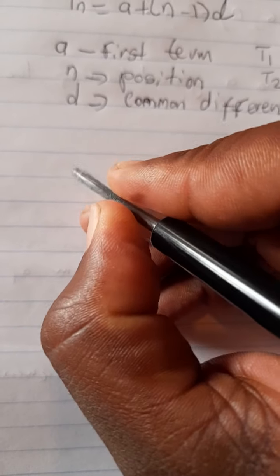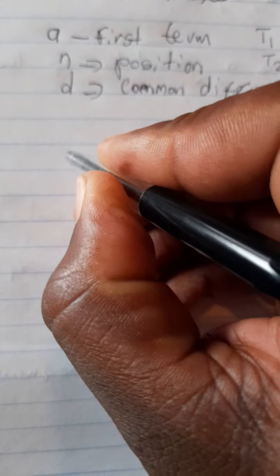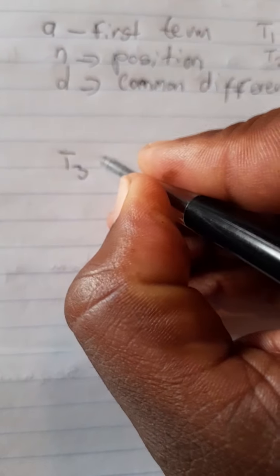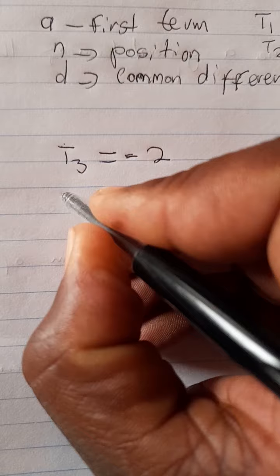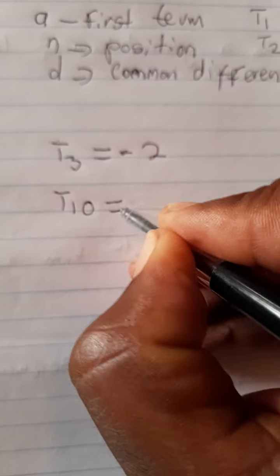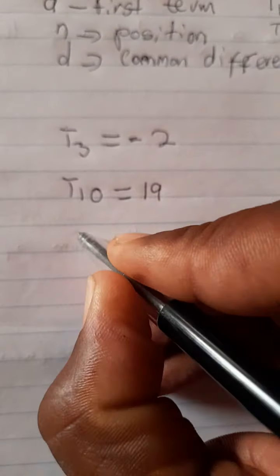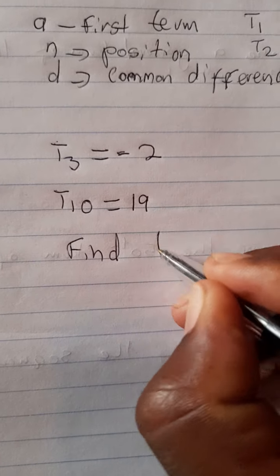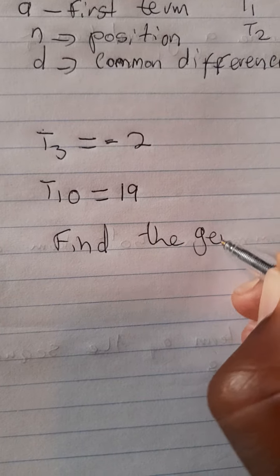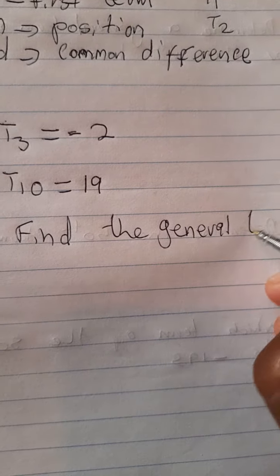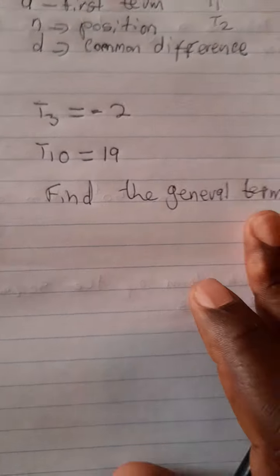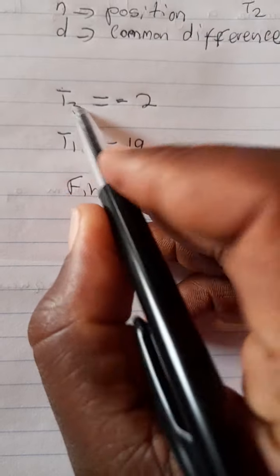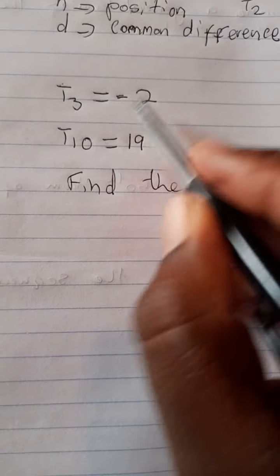I'll start with the first question here. Our first question for today, consider this. Let's say in a linear sequence, you are given the third term, T3, equals -2, and you're given the 10th term as 19. They want you to find the general term. This is quite a little bit tedious, but it's very important.